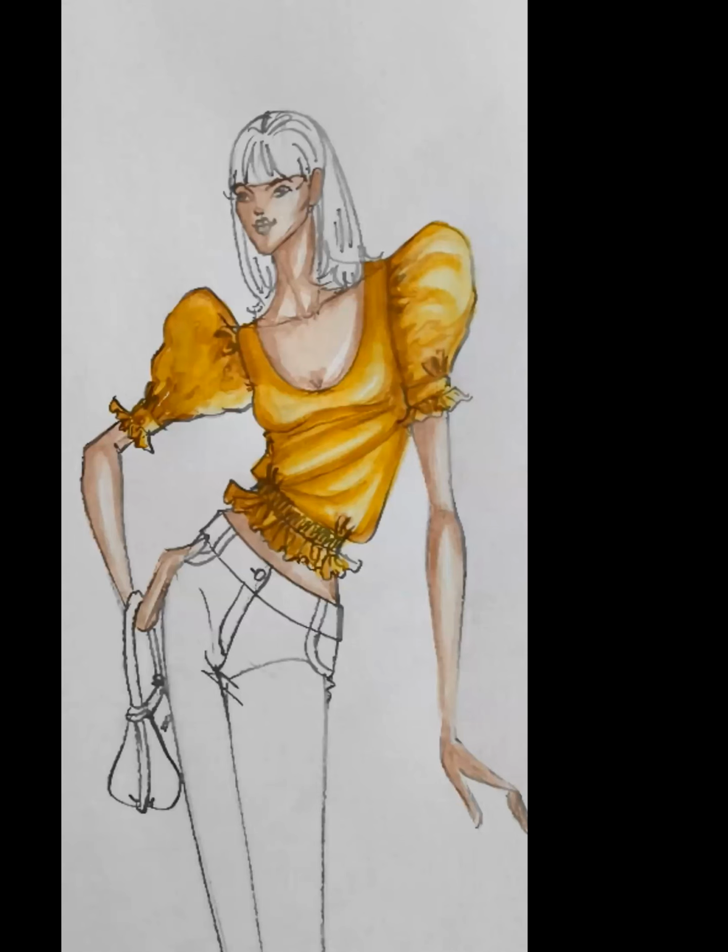Nice. थोड़ा सा लाइट आपने कम, you left the light area a little less. ठीक है ना? बट ठीक है.